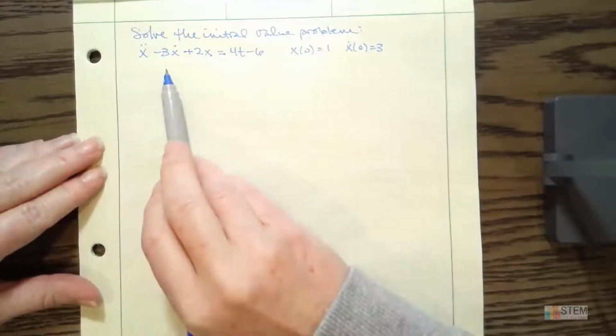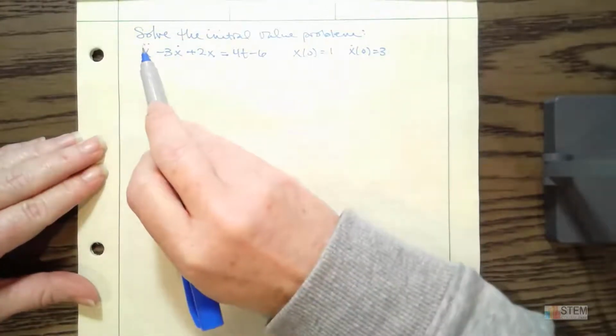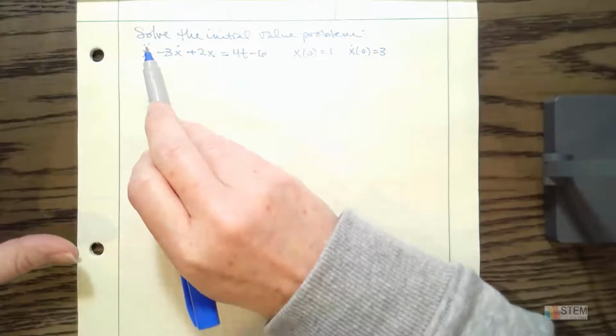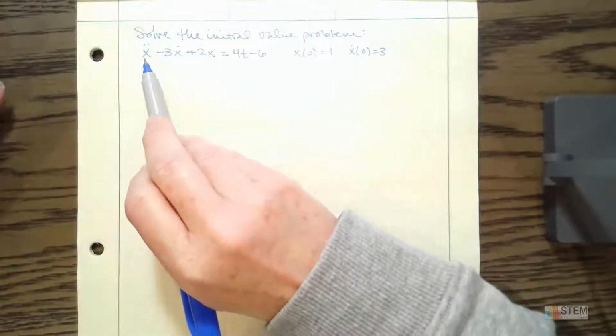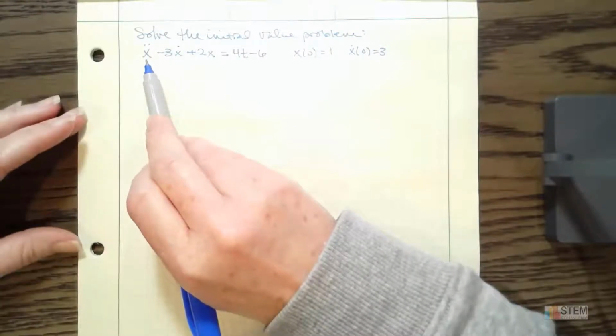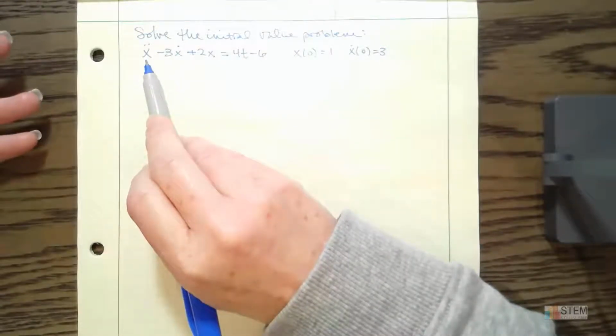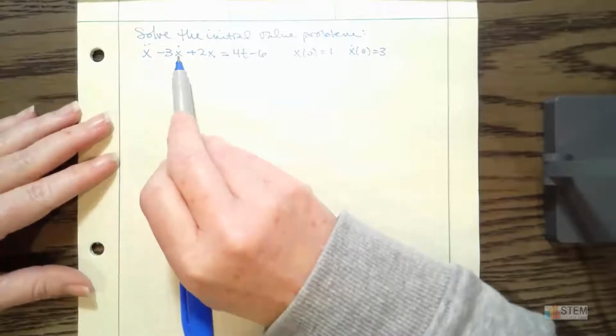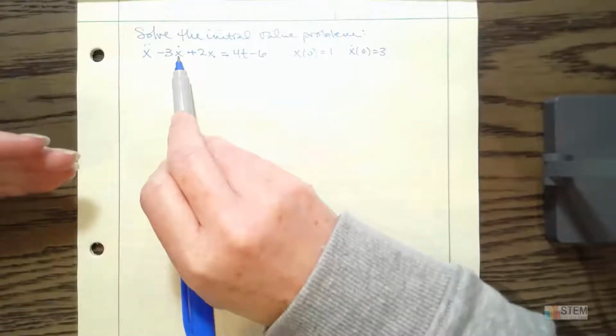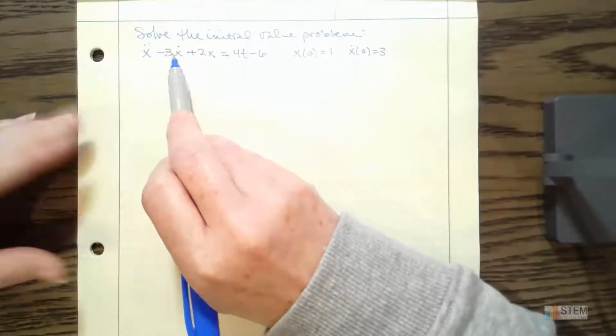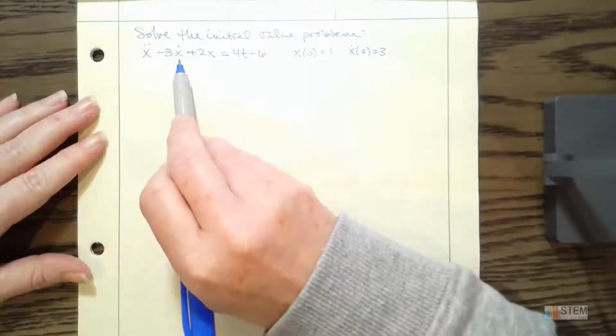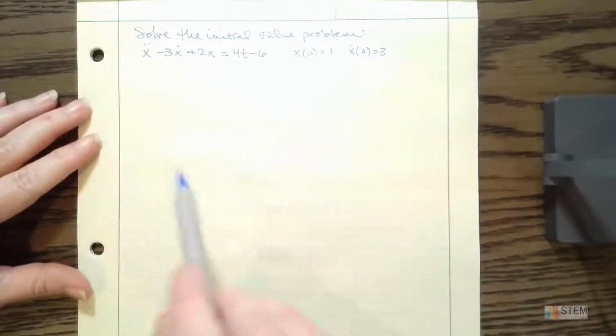So what we've got here is a differential equation. Remember in this case when we have the little dots, that just basically tells you the order of the derivative with respect to time. So x double dot would be the second derivative of x with respect to time. X dot would be the first derivative of x with respect to time, right? So that's what the dot means in case you haven't seen that before.